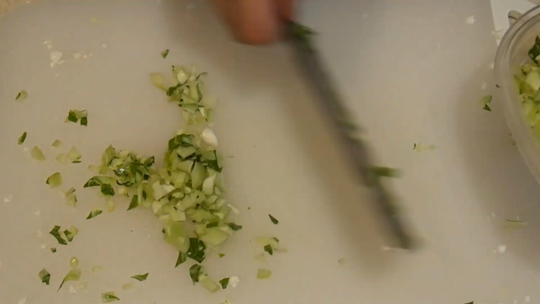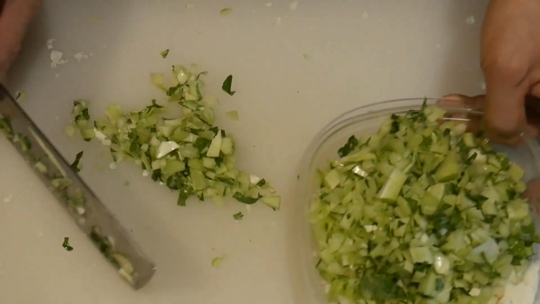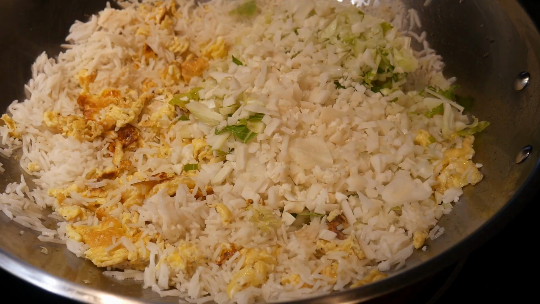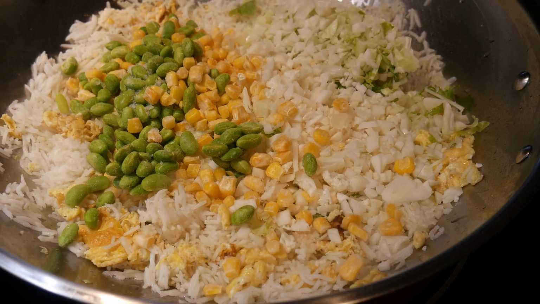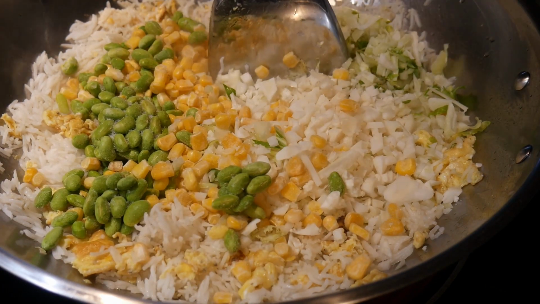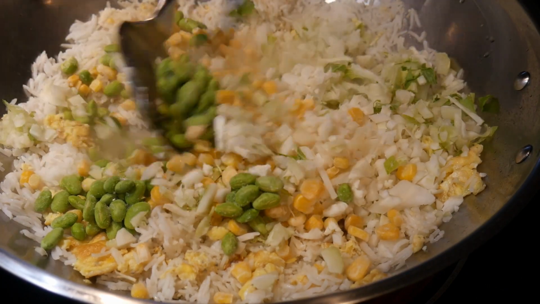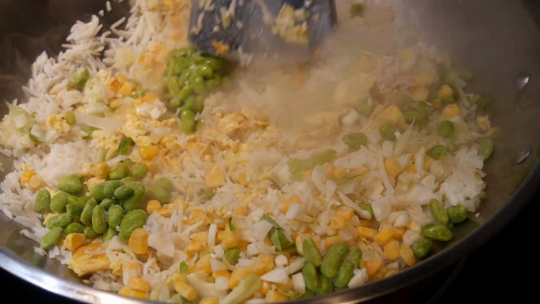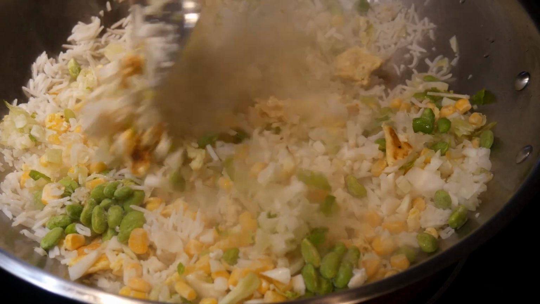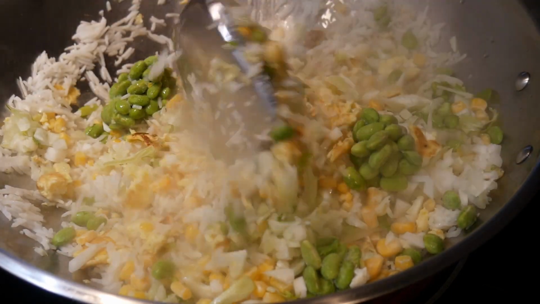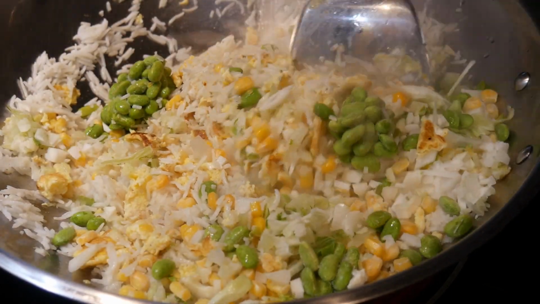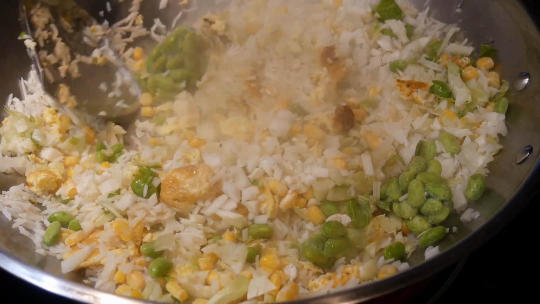And they provide excellent flavor as well as texture to the fried rice. And next, I add some frozen edamame as well as frozen corn to the fried rice. Well, there are several advantages of adding these ingredients to the fried rice. First of all, it makes the fried rice go a little bit farther, and probably more importantly, it will allow me to eat more vegetables.